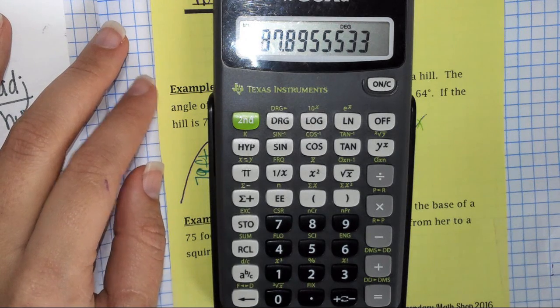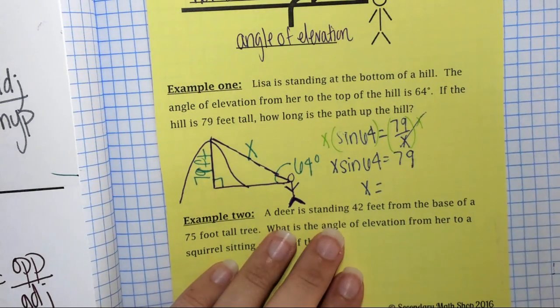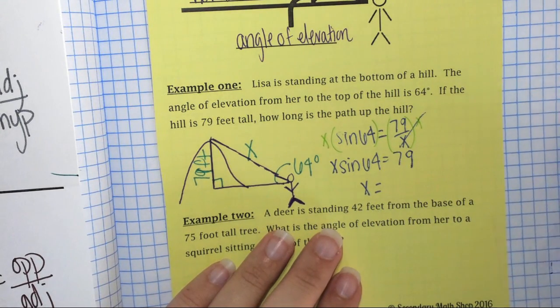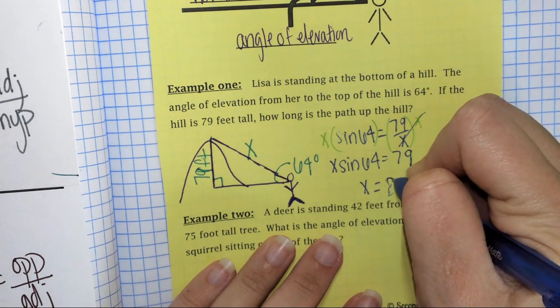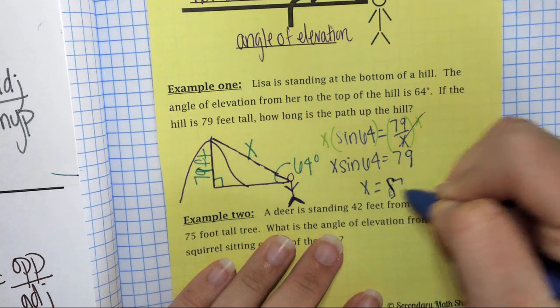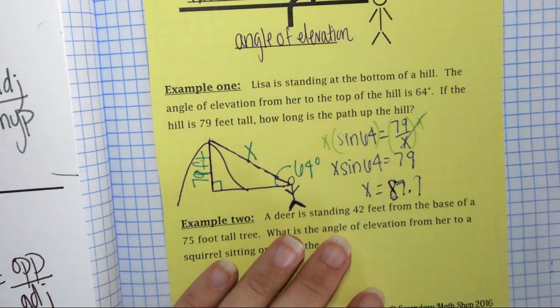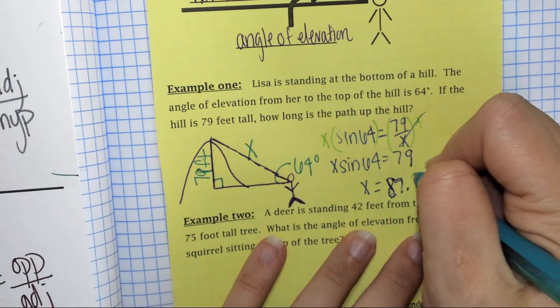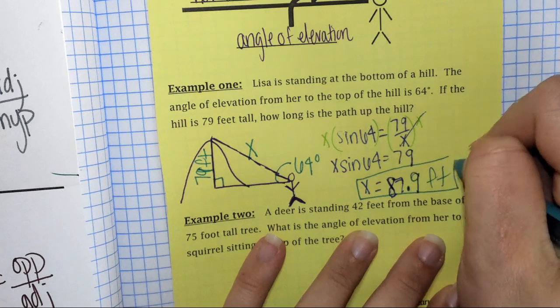Did you get that? Look at us go. All right, 87.9 feet.